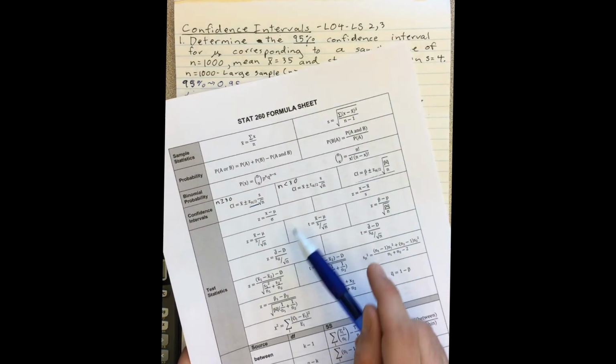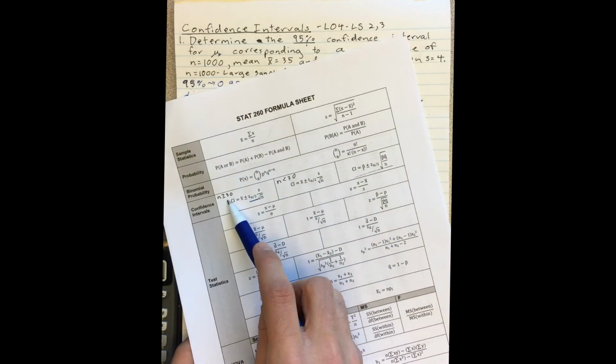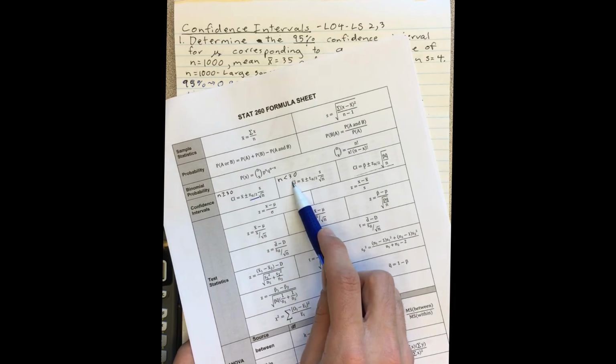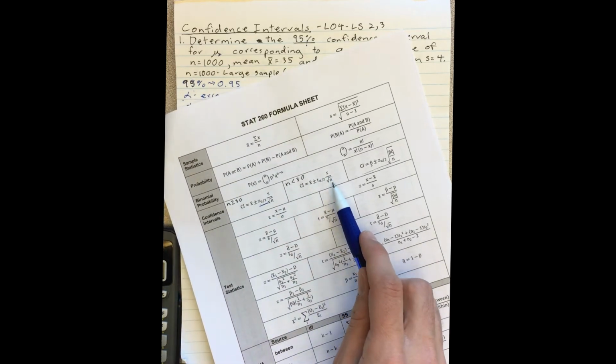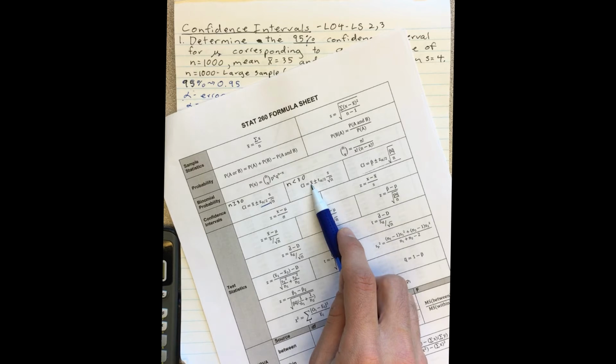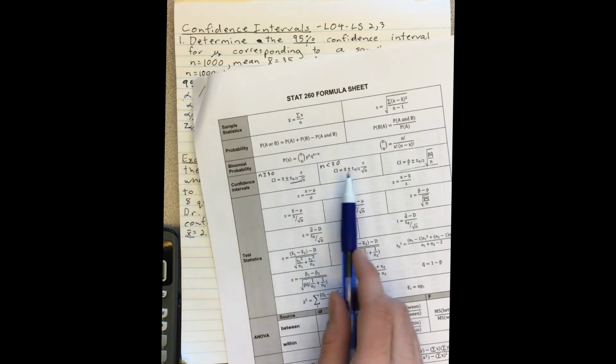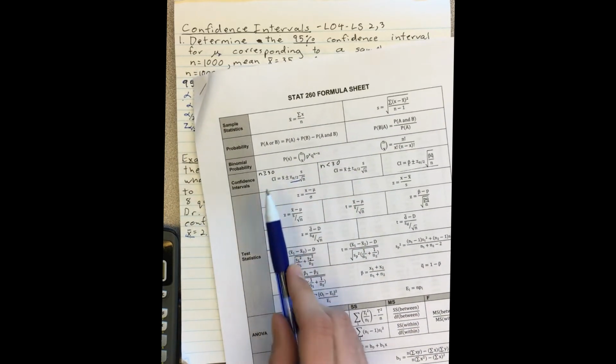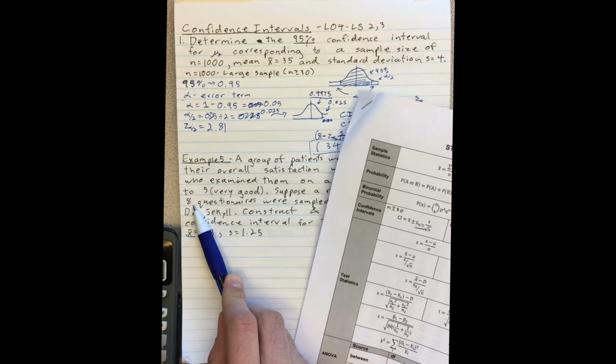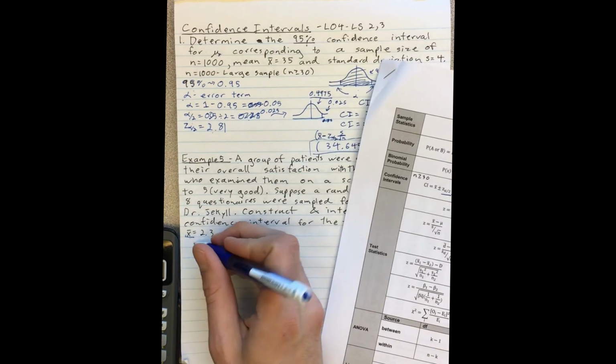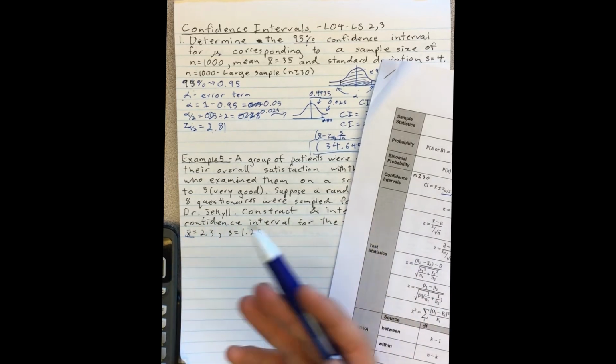Remember, whichever one we look at, whether n is greater than or equal to 30 or n is less than 30, we still need our S, we still need our square root of n, we still need our X bar. But first of all, let's figure out which one of these we need. There were 8 questionnaires sampled, so that's our sample.